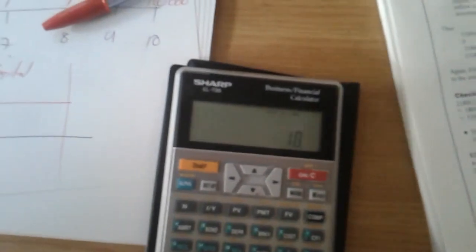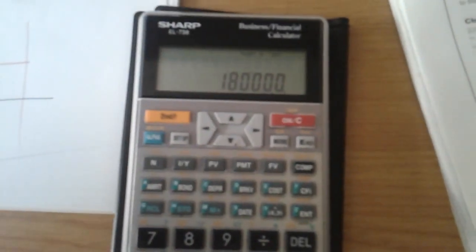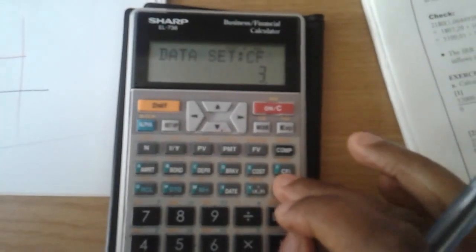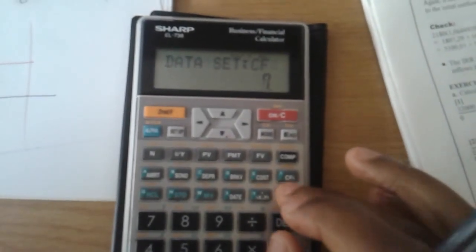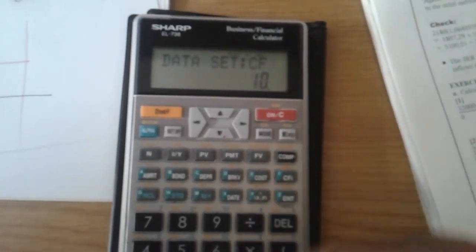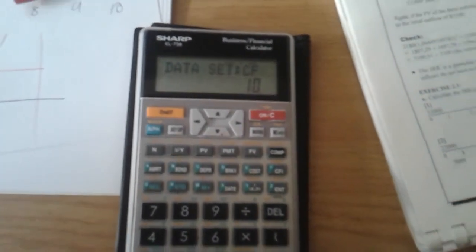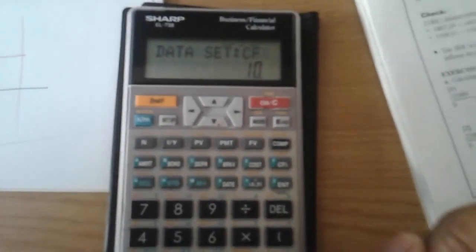Then 180,000 and you press enter 10 times: 1, 2, 3, 4, 5, 6, 7, 8, 9, and 10. You only do that if the amounts are the same. If they are different, you enter one by one.